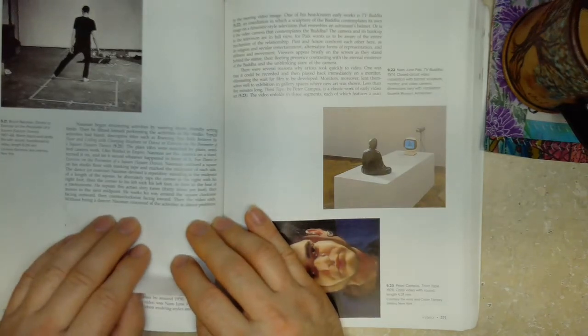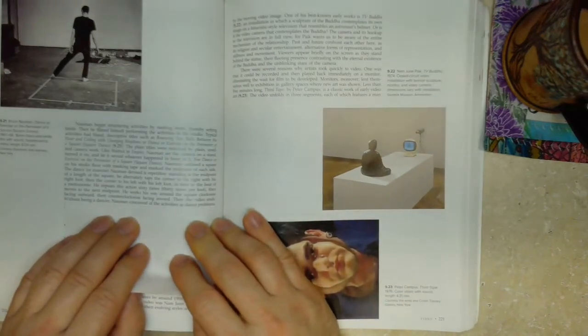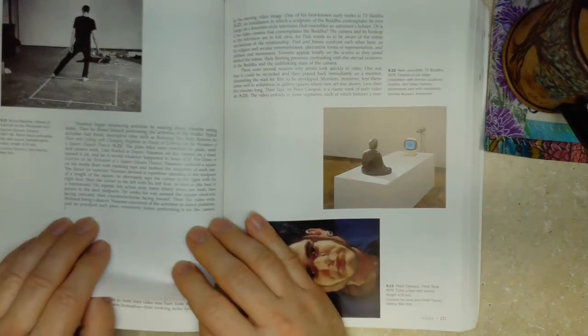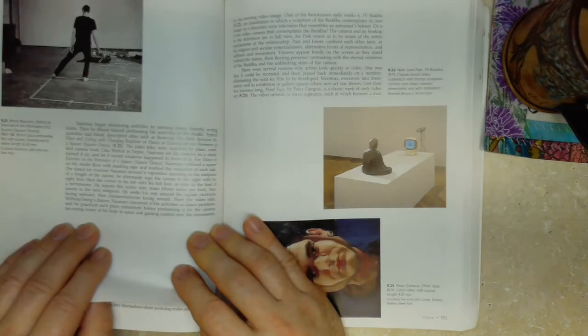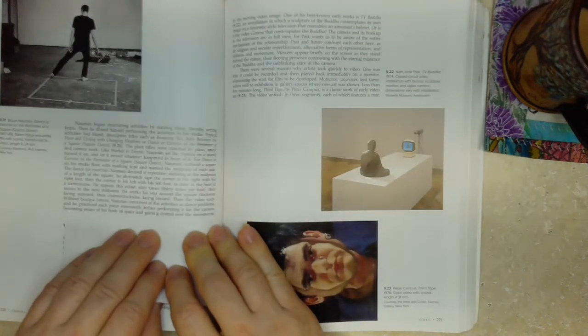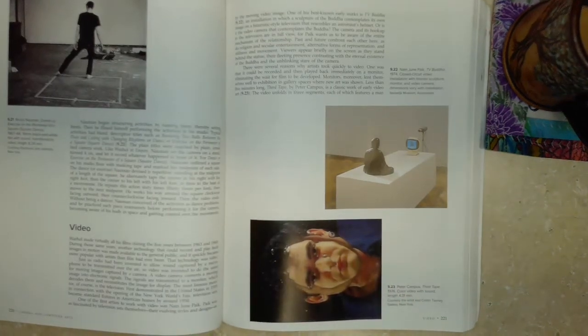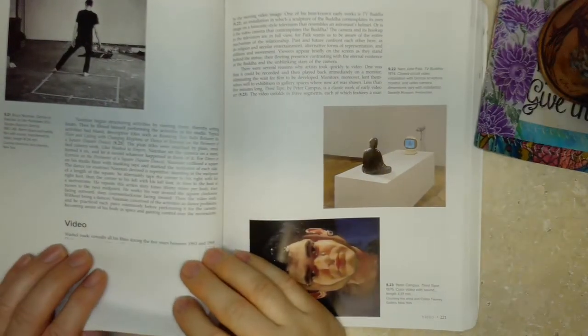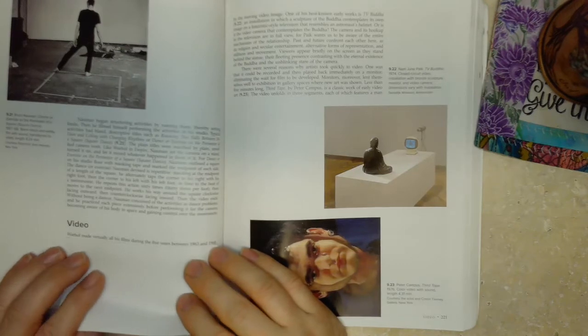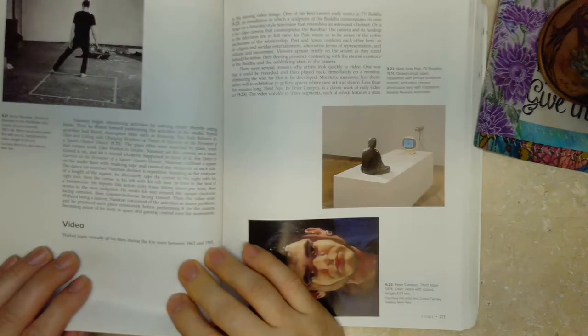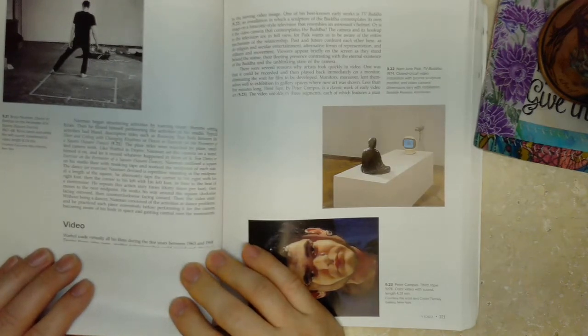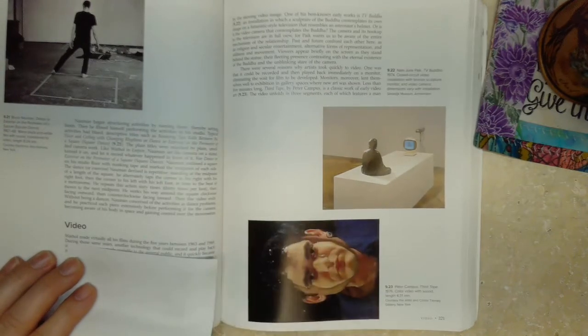Without being a dancer, Nauman conceived of the activities as dance problems, and he practiced each piece extensively before performing it for the camera, becoming aware of his body and space and gaining control over the movements. Video. Warhol made virtually all his films during the 5 years between 1963 and 1968.